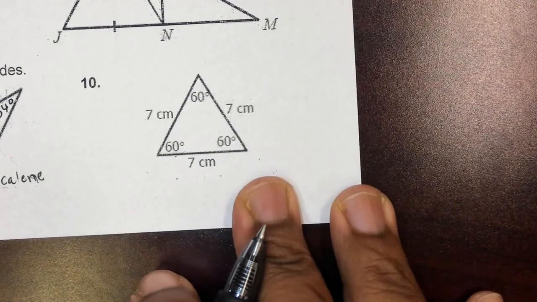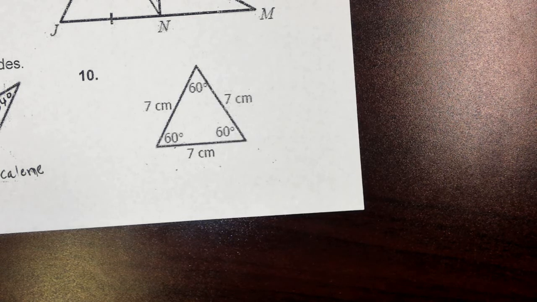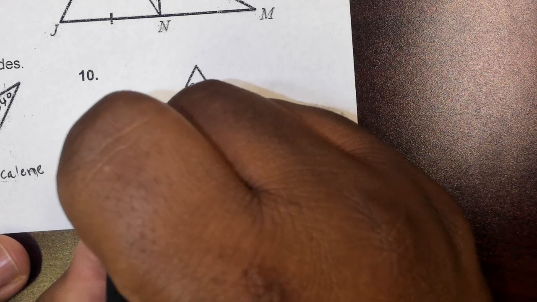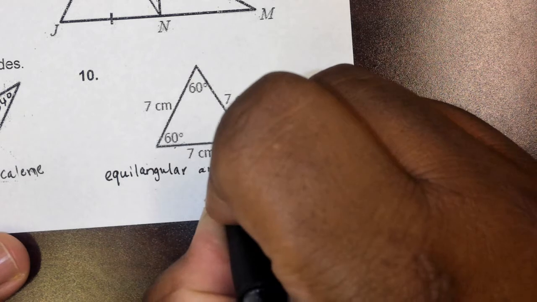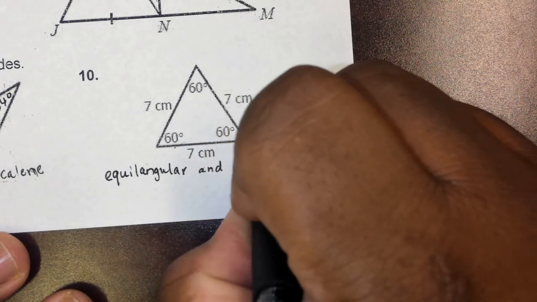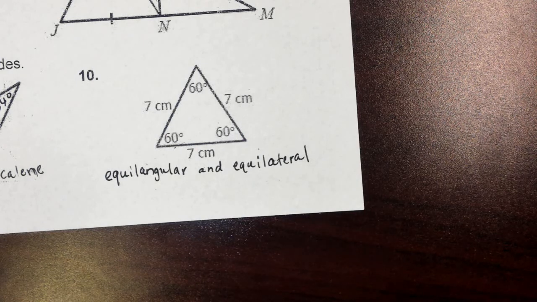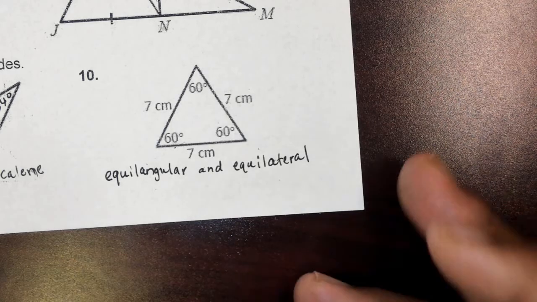On this one, they give you enough information to assume things. No, Tyler. Go ahead, Tyler, then. Thank you. Equal angular and equilateral. So that's classifying triangles. You're going to be asked to do that. It's not a hard thing for y'all to do.